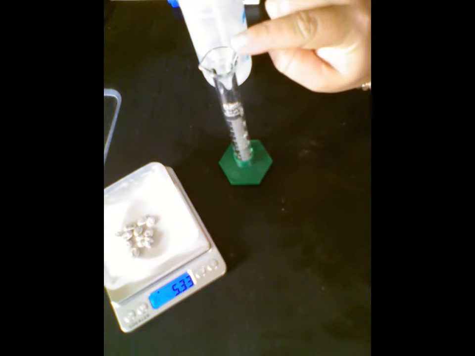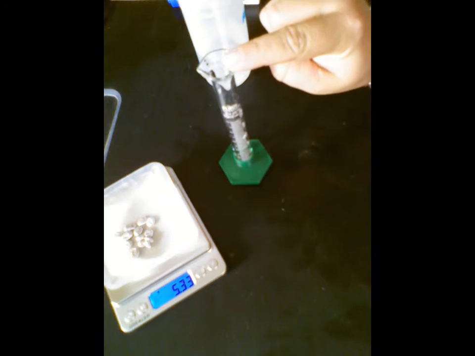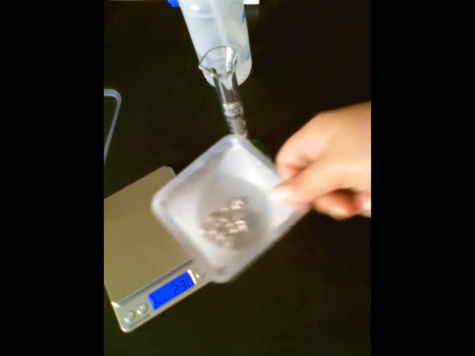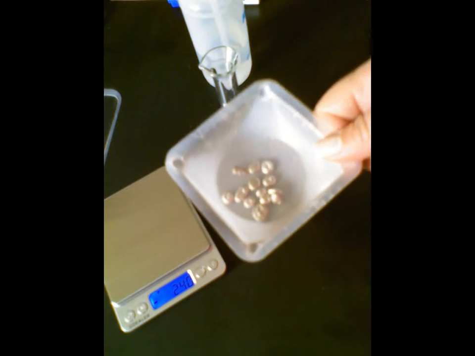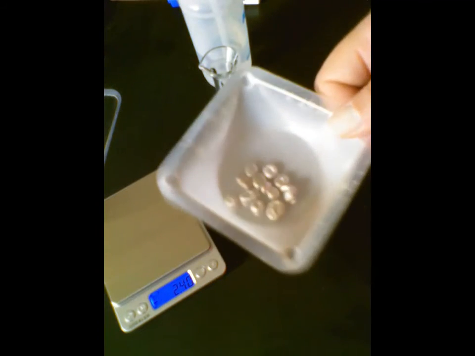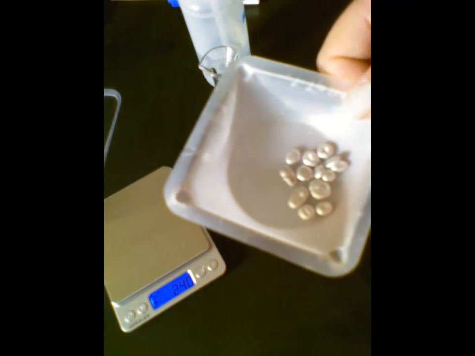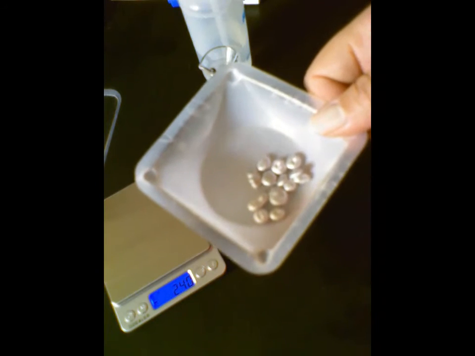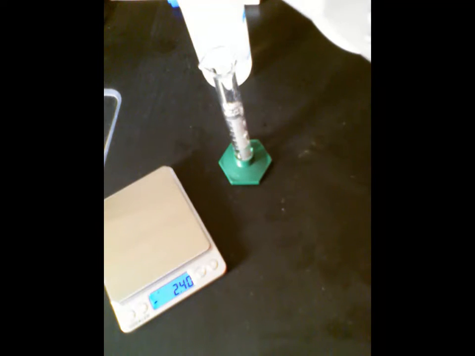So I've got my graduated cylinder set up with the water in it. I've got the mass of my aluminum all ready to go. Now the next step is to figure out what the volume of this aluminum is. You can see these pieces are a little irregular. Some of them are bigger, some are smaller, some are round, some are a little more oblong. So I can't calculate an easy volume of them. I have to use water displacement.